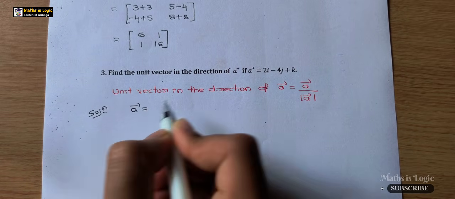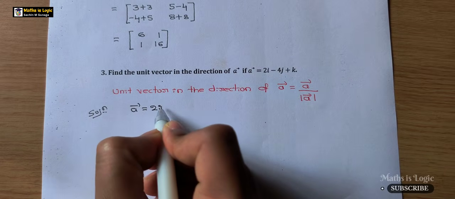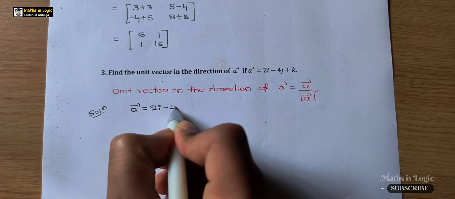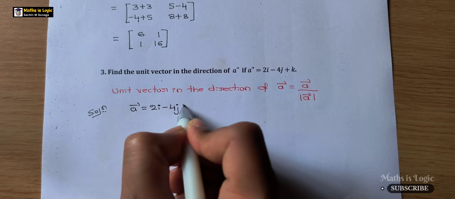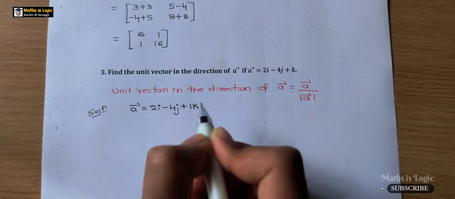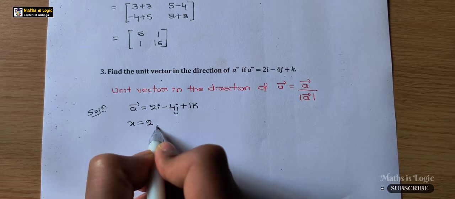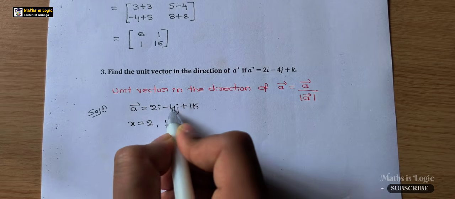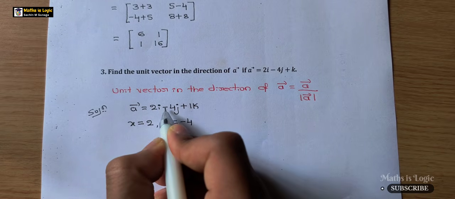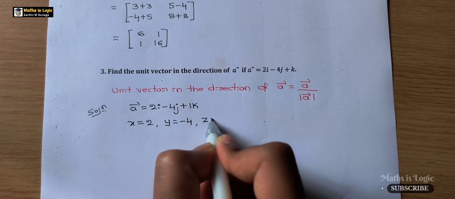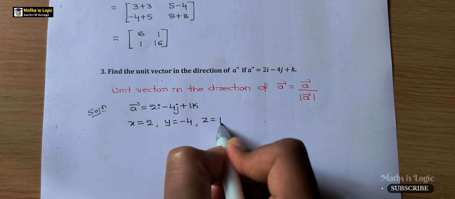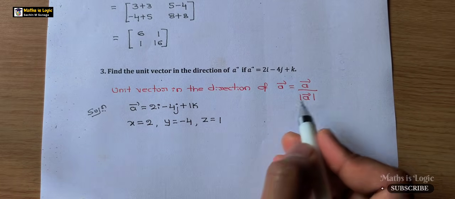A vector is 2i minus 4j plus k. K can be written as 1k. So remember, write the value of i coefficient 2, j coefficient including the sign minus 4, k coefficient is 1.